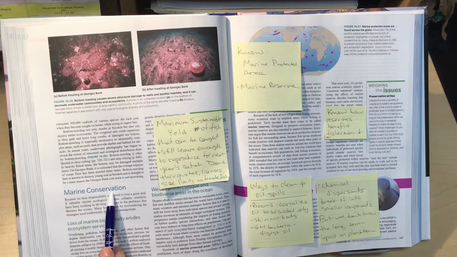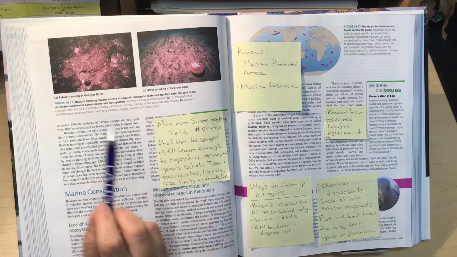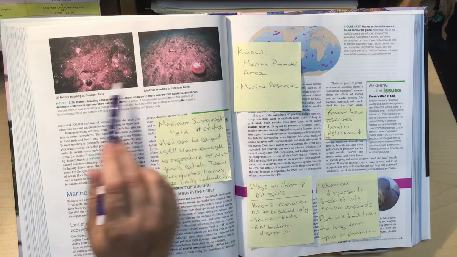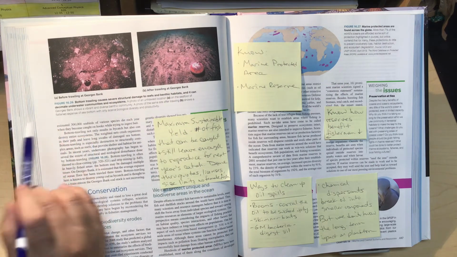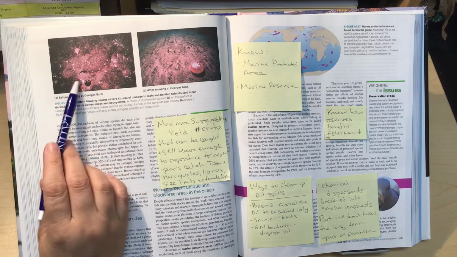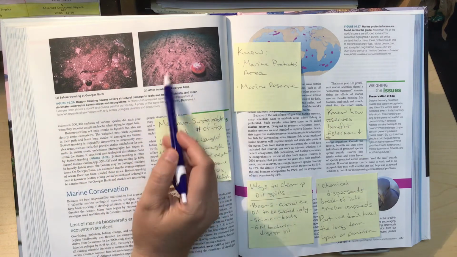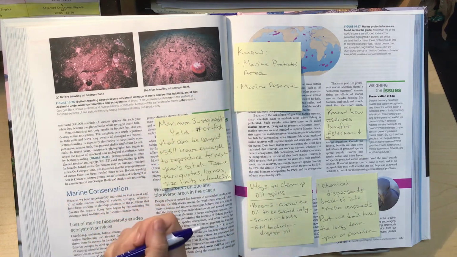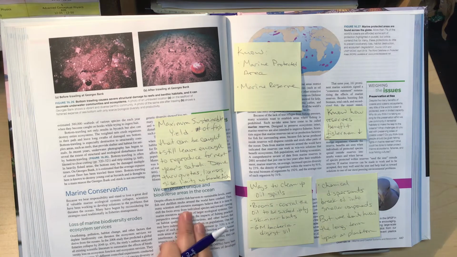Then we get on to marine conservation. And one more thing. This is a picture of a before and after bottom trawling at Georges Bank. You can see there's corals and anemones and urchins and sand dollars, and this is actually a big flounder right here. And afterwards, it's just scraped clean. There's nothing there. So trawling is kind of a terrible way of fishing.